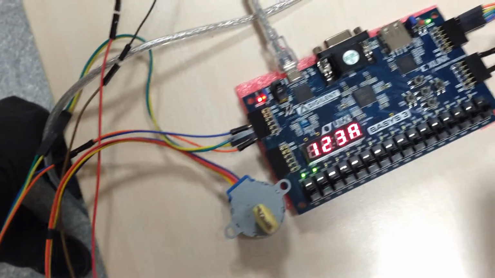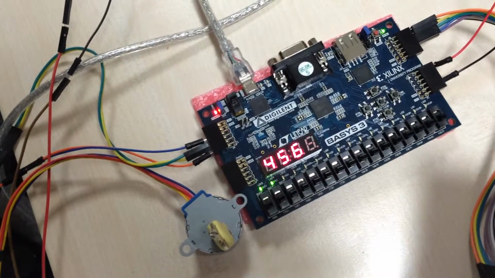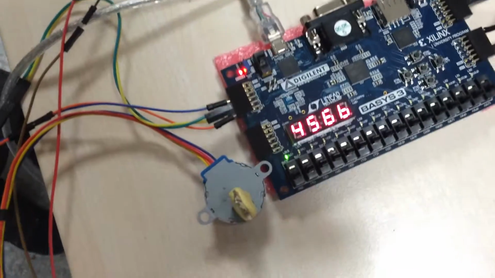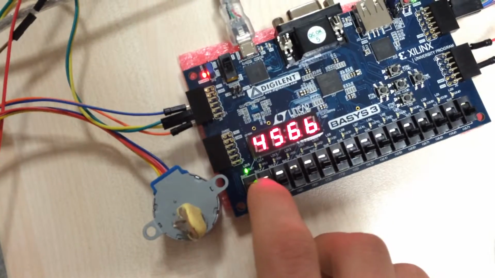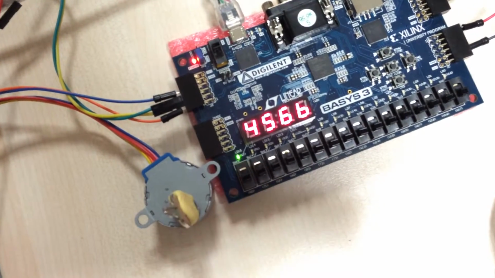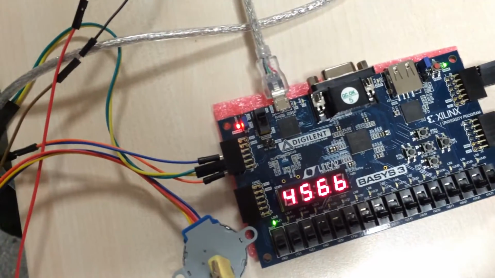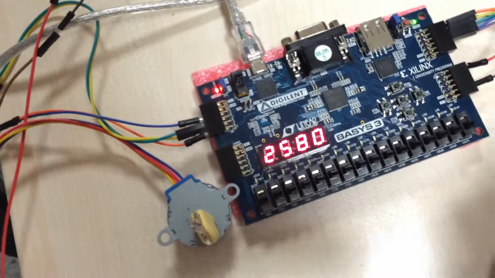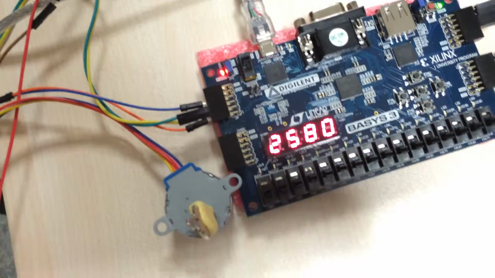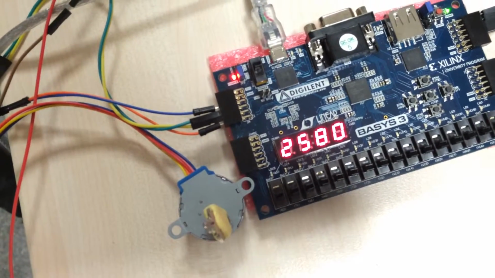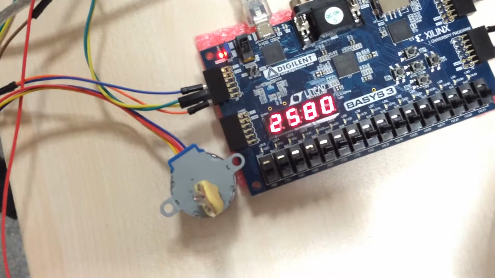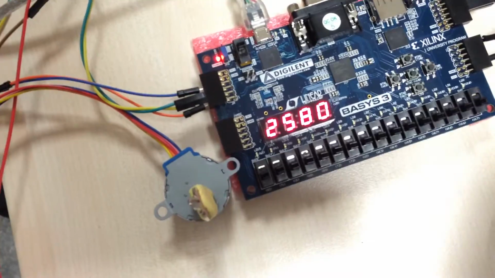If we enter a wrong password, you see one of the LEDs turned off. After that, another LED turned off, and it says no chance left, and this is the last trial before the alarm.